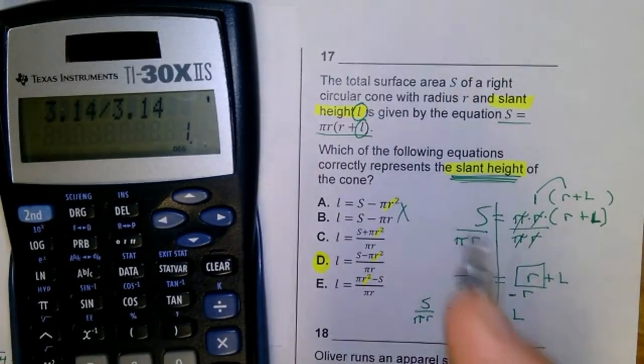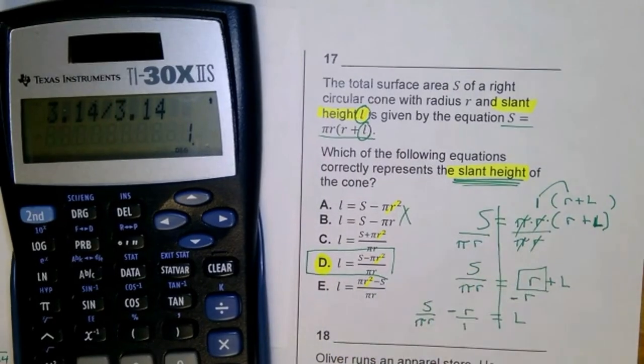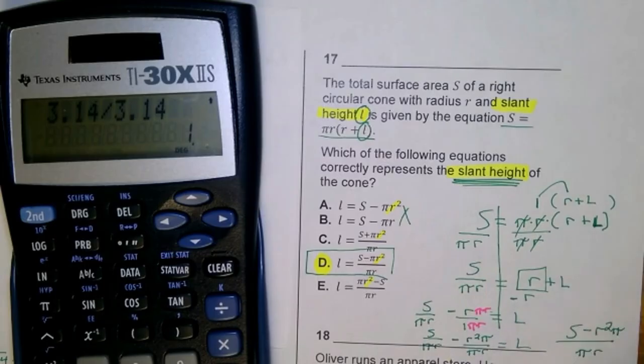But I want to show you the math. The math says we need to have a common denominator. And because there's nothing down here, the only thing I need to do is add a pi r to the bottom to match. Well, then I have to add a pi r to the top. At that point, your final answer is s over pi r minus, notice that you have two r's on top, r squared pi over pi r, and that equals L. You may not see it like that still, but all they've said is, on the top, s minus r squared pi, because they have the same bottom, I can just write that over pi r.